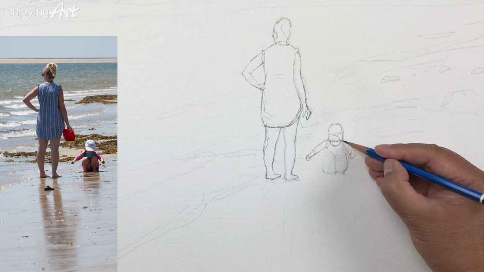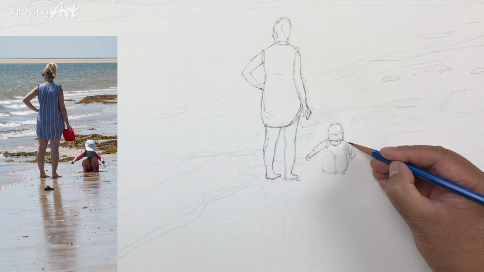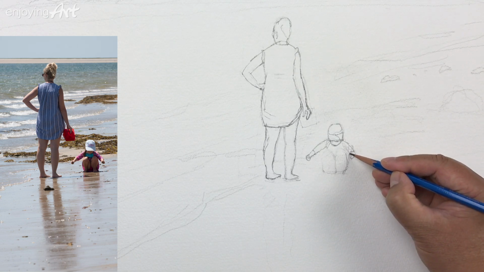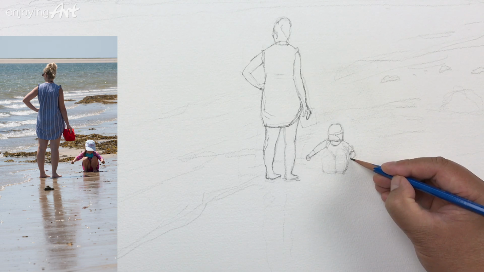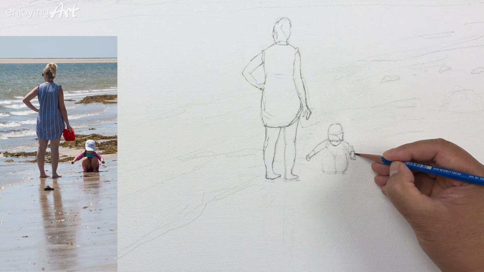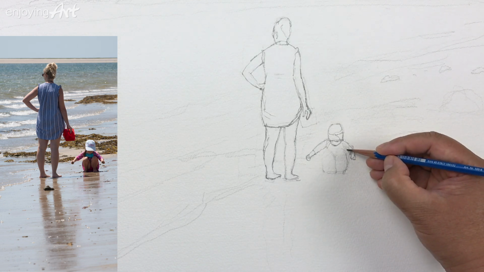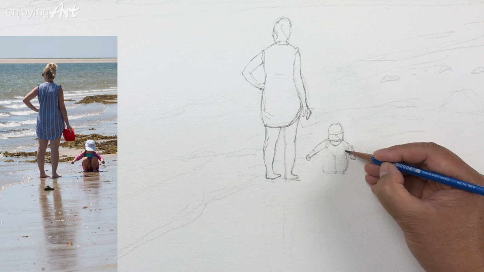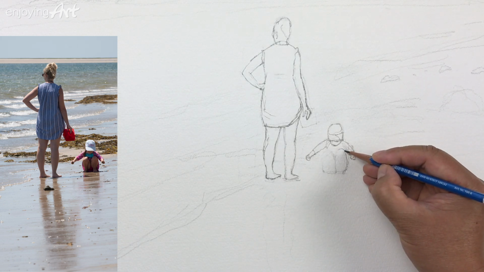Okay, now looking on this side of the shoulder. That's good. That's the knee.